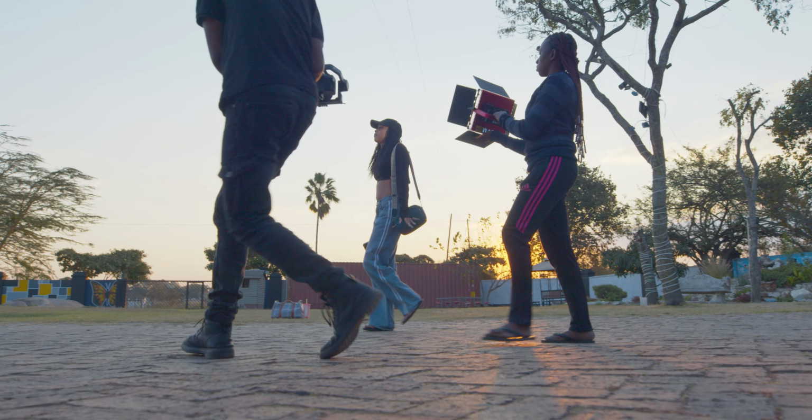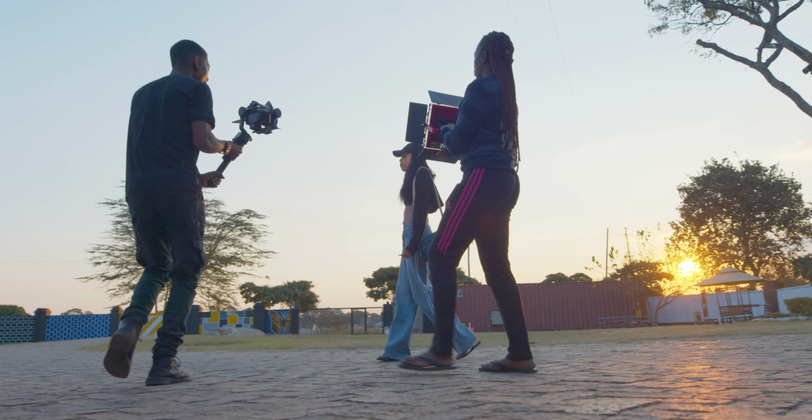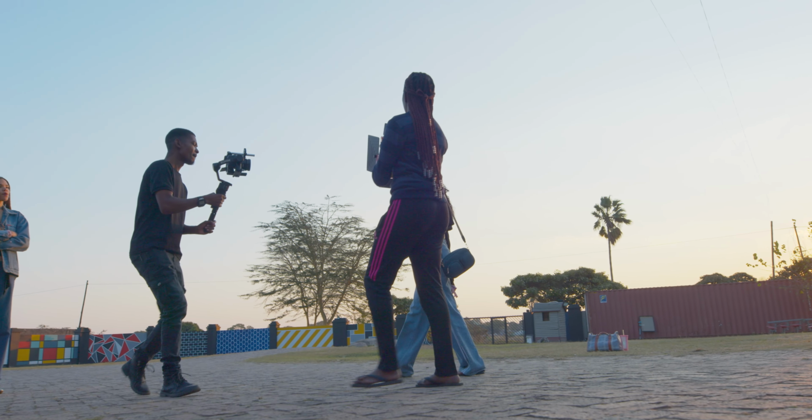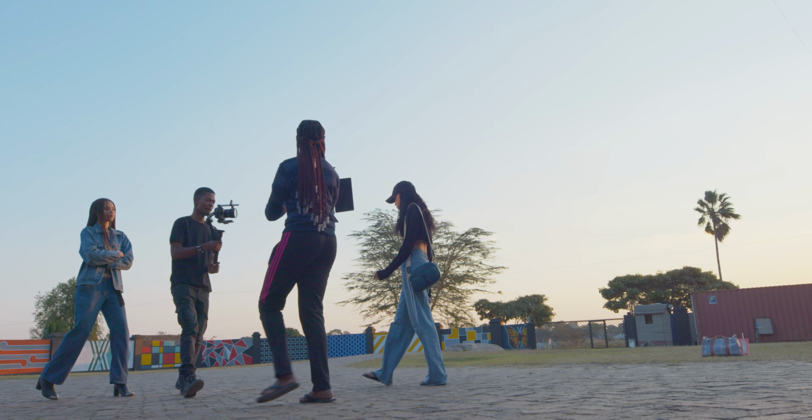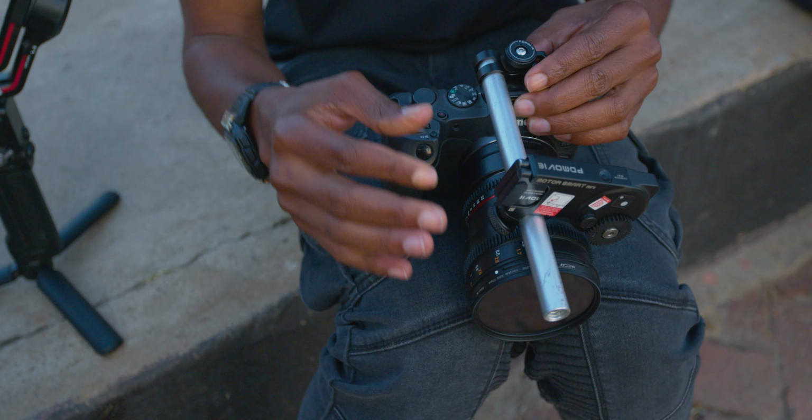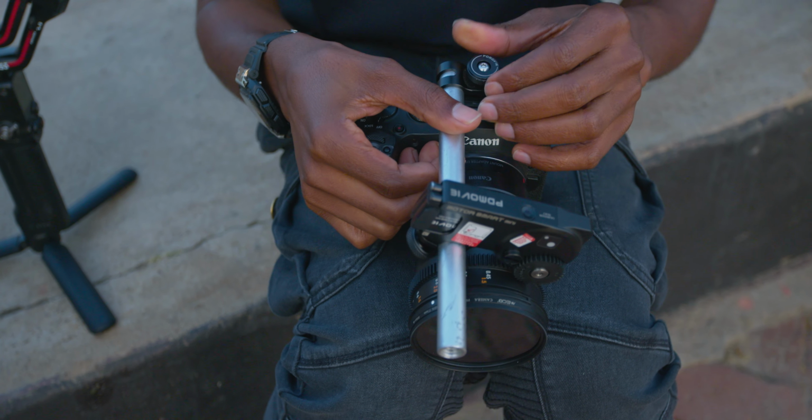Even though the Canon R6 Mark II has got the best autofocus, I'm using a Cine lens that doesn't have autofocus. So to help me with autofocus, I'm using this PD Movie LiDAR autofocus.